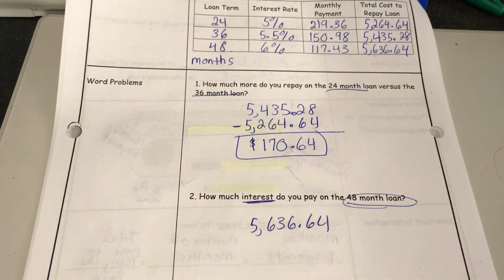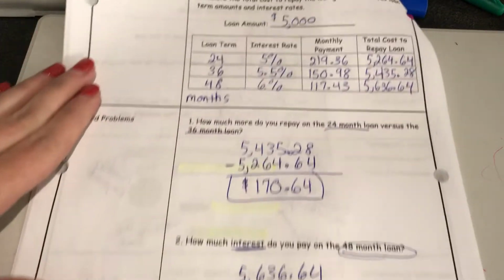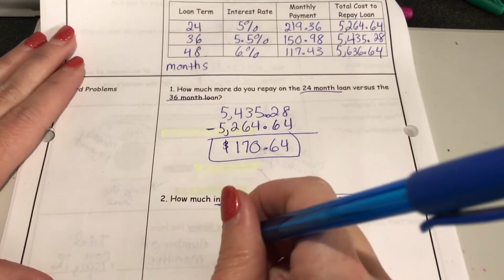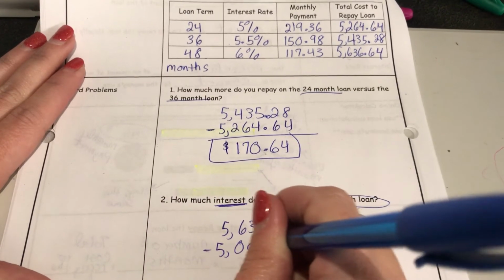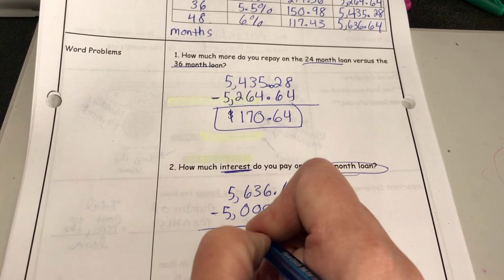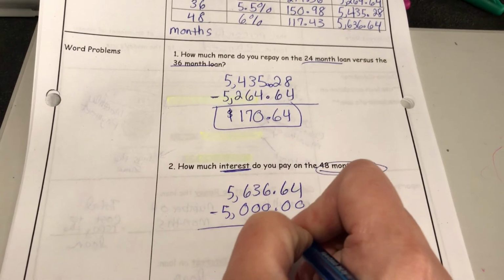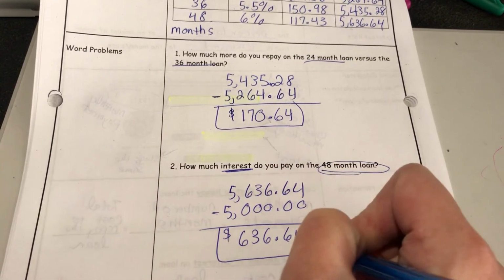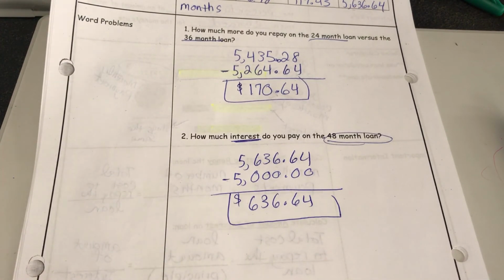Yes, $5,000, or the loan amount, right? I'm going to subtract out the amount of money I actually borrowed. So how much interest do I pay? Yep, $636.64. Great job. Thank you.